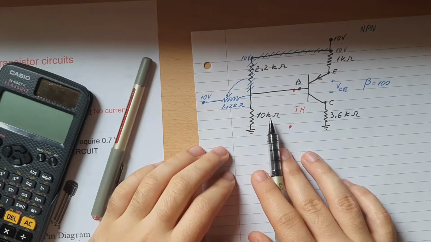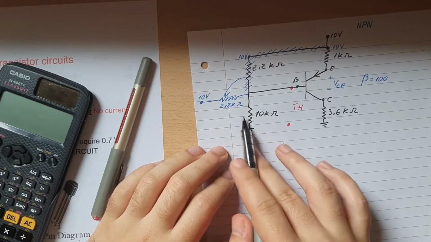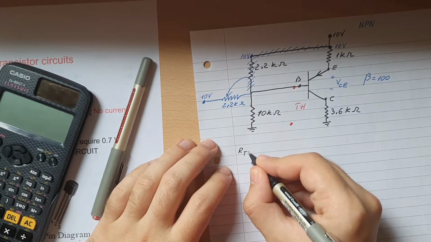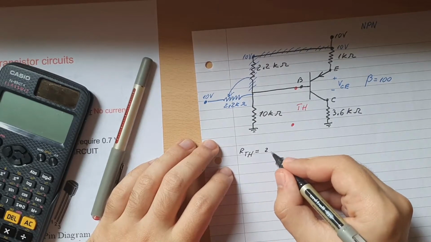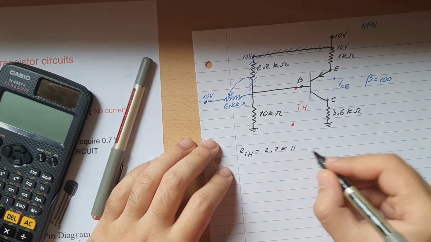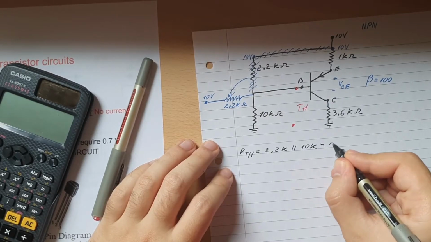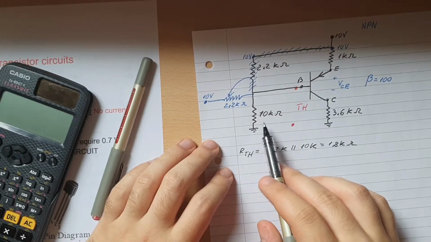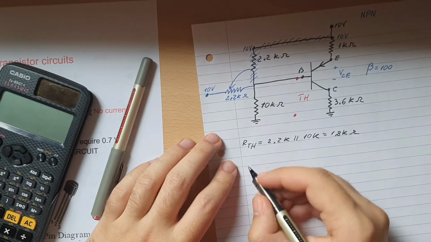Okay, so Thevenin's theorem, we can see that those resistors here are in parallel. So then RTH will be equal with 2.2k parallel with 10k, and that will be equal to 1.8k ohms. Next one that we need to find is VTH, the voltage going through it.